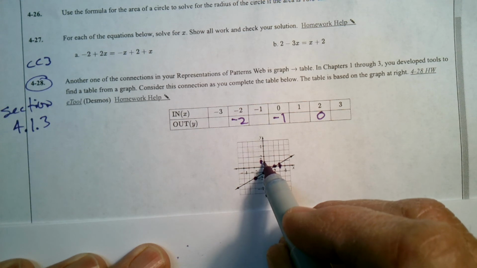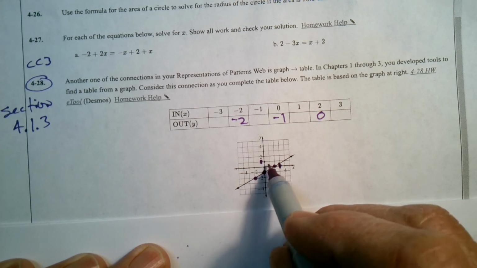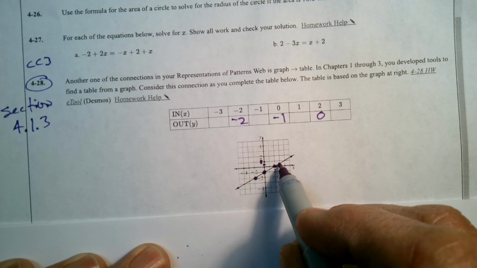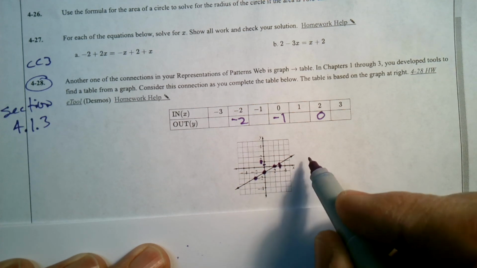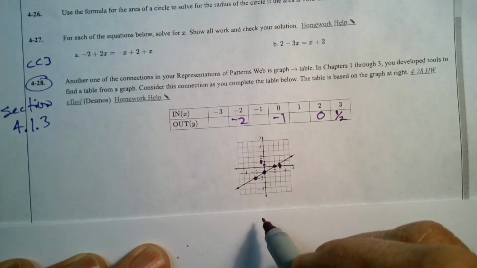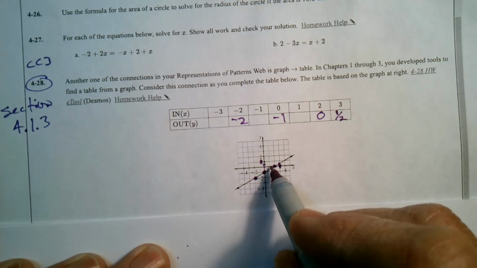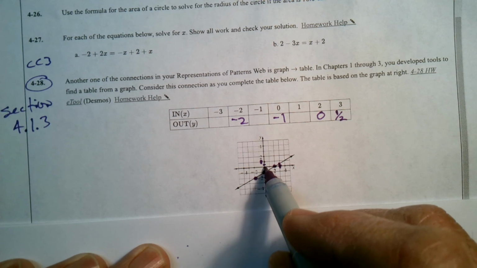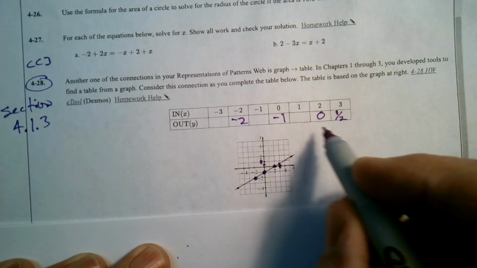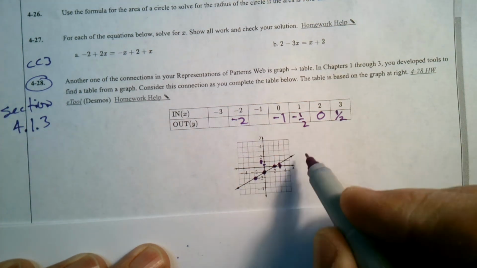If you look at the imaginary line going from the axis to the point, I would say that's 1/2. So at 3, we have positive 1/2. Then at 1, it's the other direction, and it looks like it's between 0 and -1, so right there would be -1/2.